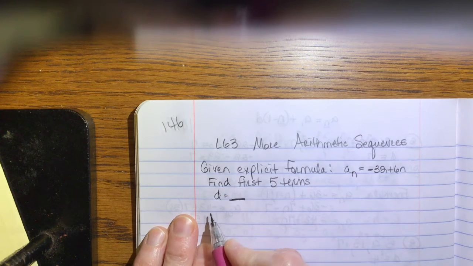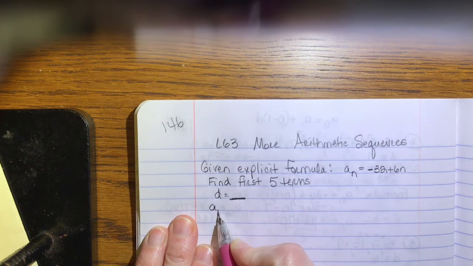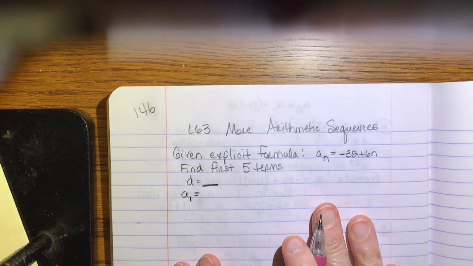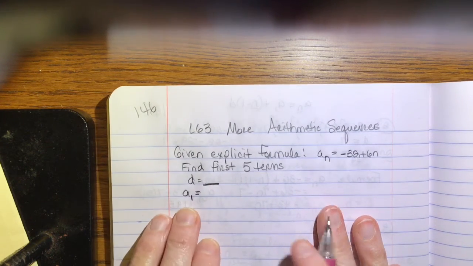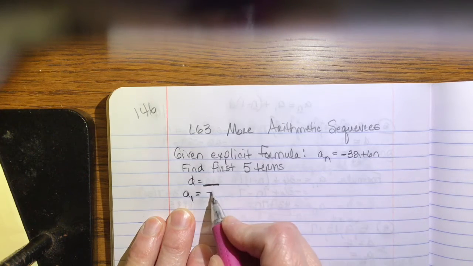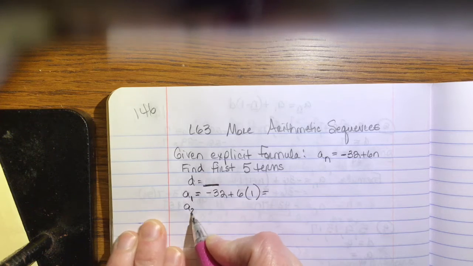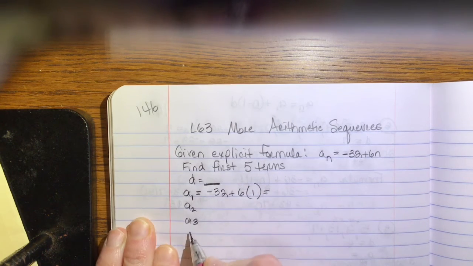So if I want the first 5 terms, I'm going to do a sub 1, and I'm going to actually go through the arithmetic. You can probably do it in your head or with just a calculator, but a sub 1 would be negative 32 plus 6 times 1, a sub 2, a sub 3, a sub 4, a sub 5.